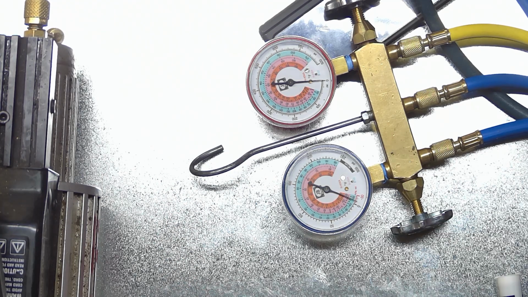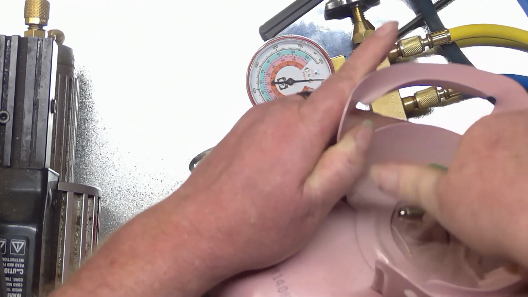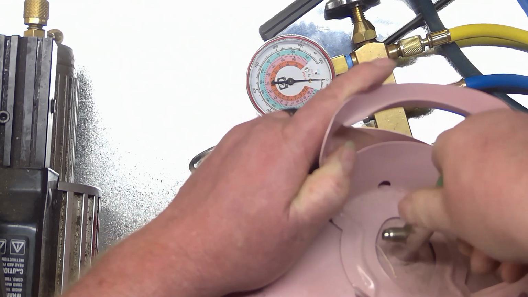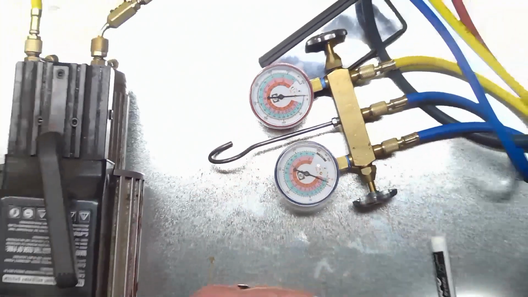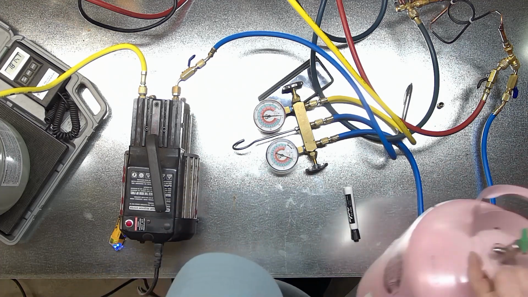Here, when you have them empty, when it's empty, open it up. You can write empty on there. Got my marker.